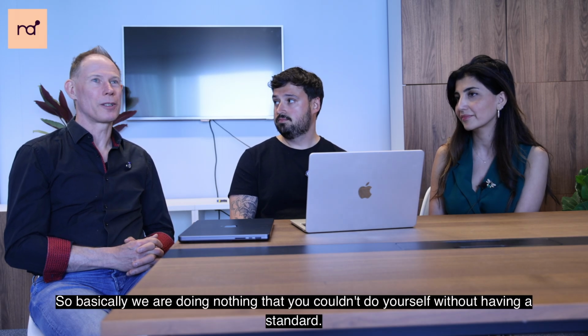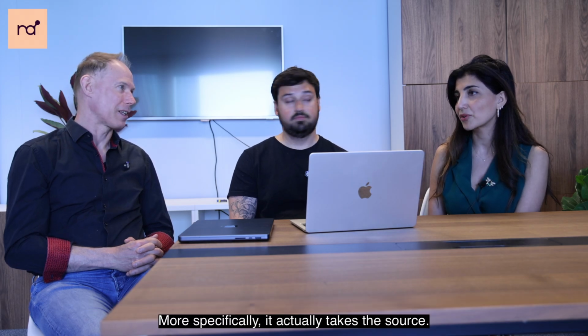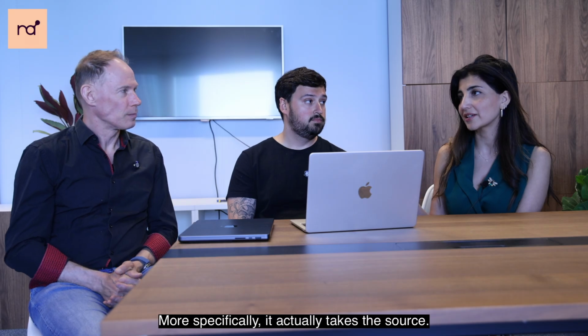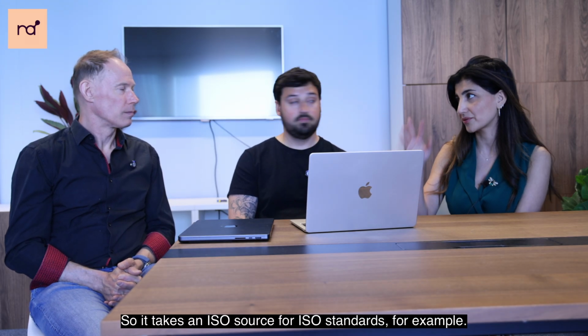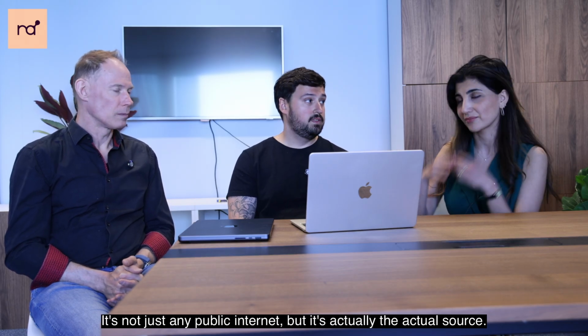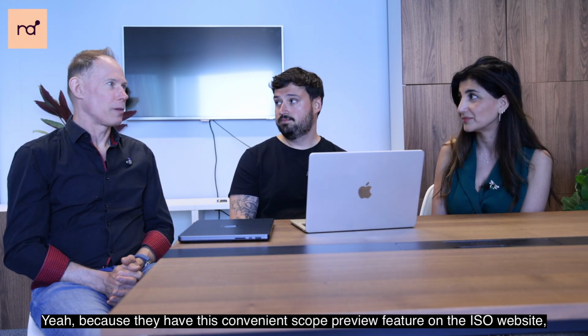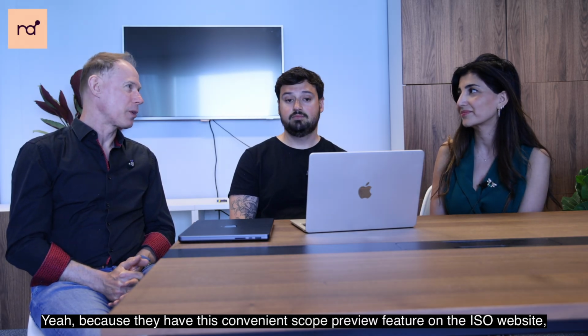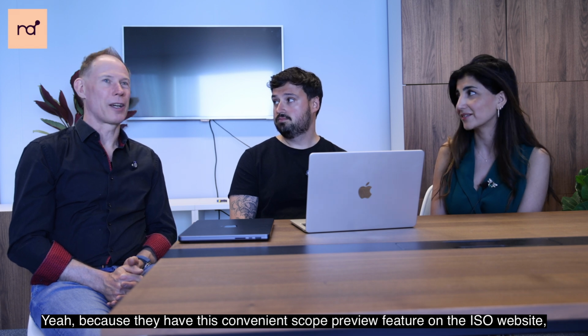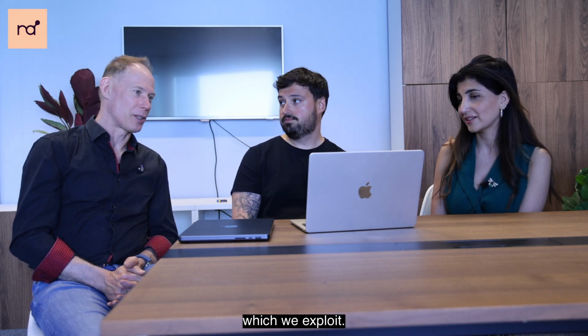So basically we are doing nothing that you couldn't do yourself without having a standards license. More specifically, it actually takes the source. So it takes the ISO source for ISO standards, for example. It's not just any public internet, but it's actually the actual source. Because they have this convenient scope preview feature on the ISO website, which we exploit.